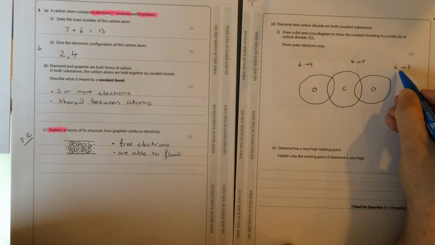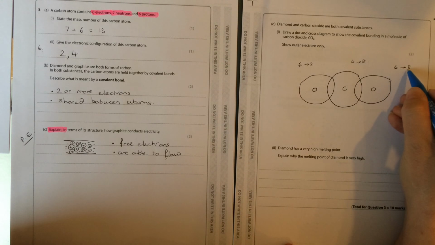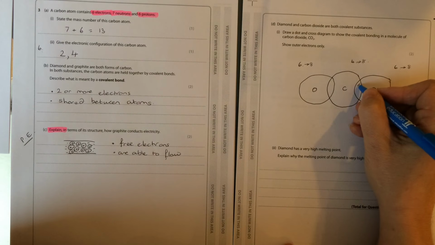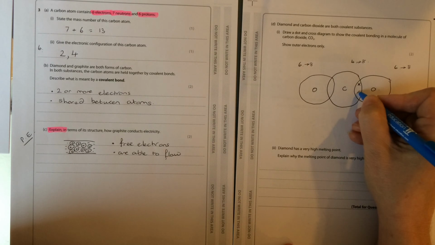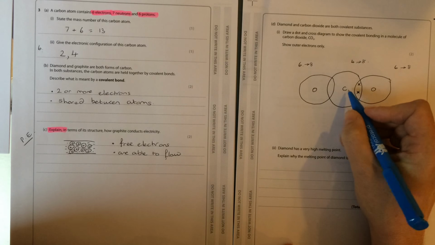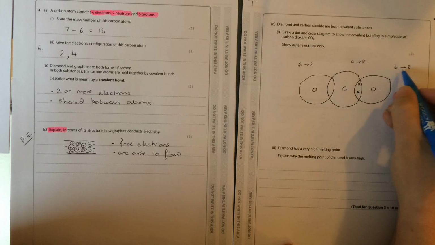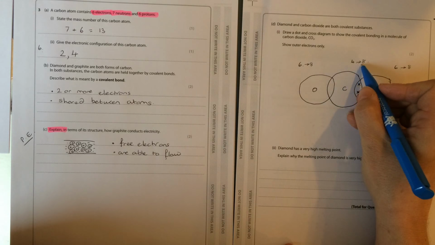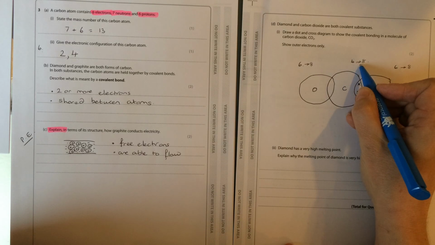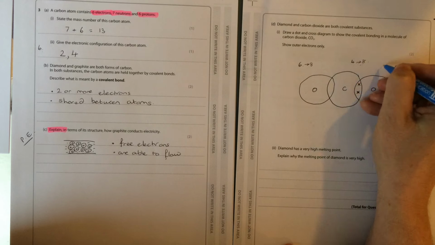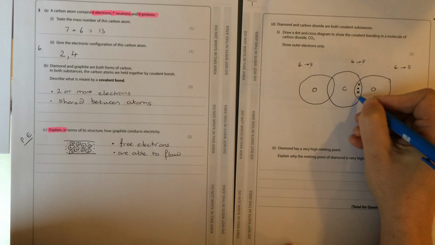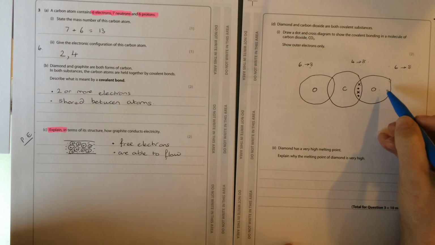This oxygen wants to have 2 extra electrons, so my carbon is sharing 2 of its electrons with my oxygen. This carbon needs to get 4 more. It's going to get 2 from this oxygen and 2 from this oxygen. So here's the 2 that it's sharing.